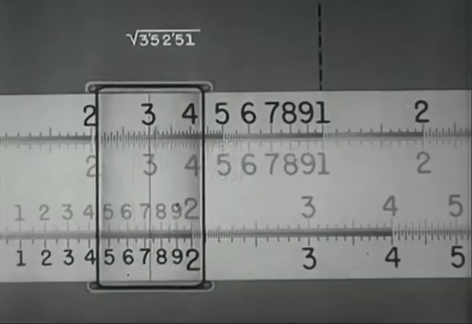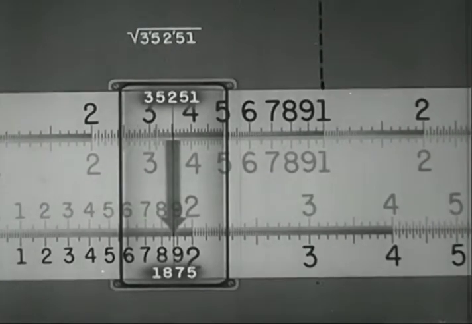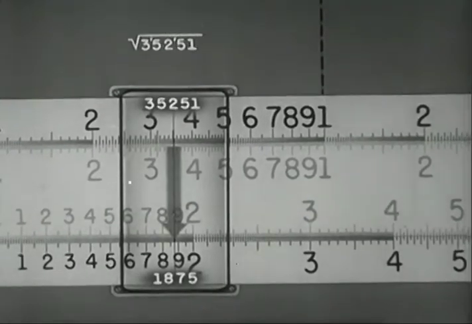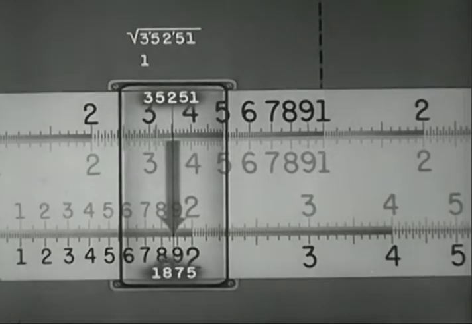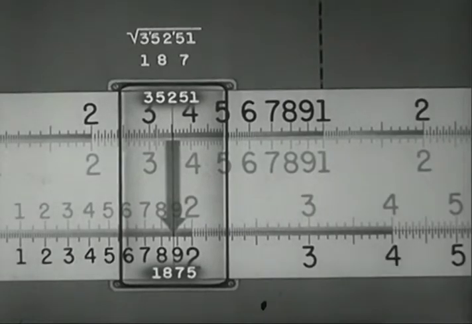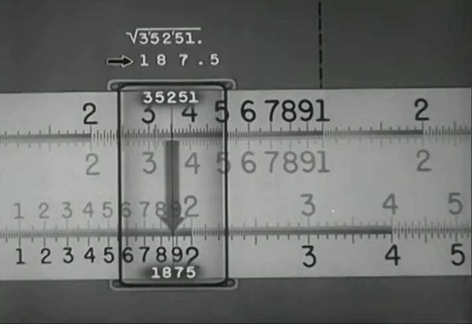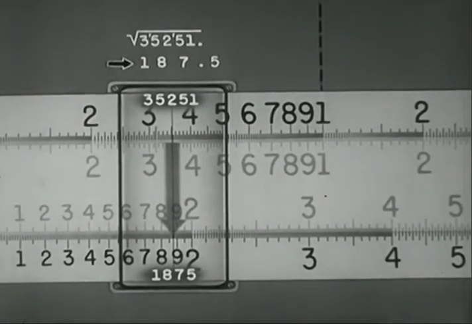In any mathematical problem, it is of the utmost importance that the decimal point be correctly placed in the answer. In obtaining squares and square roots, there is a simple means for placing the decimal point. Take this problem, for example. We read the answer 1875. Where does the decimal point belong? 1 under the 3, the 8 under the 52, the 7 under the 51. The 5 is left. Place it to the right of the decimal point, and we have the answer 187.5.